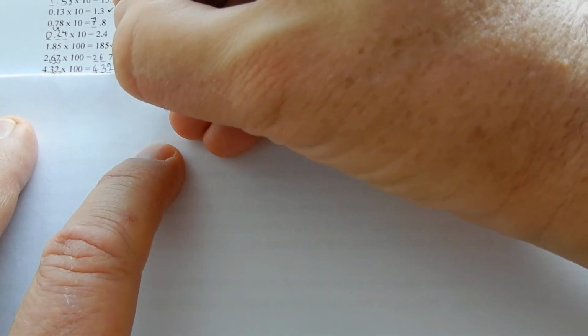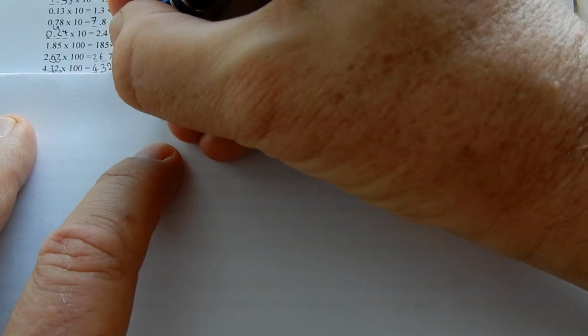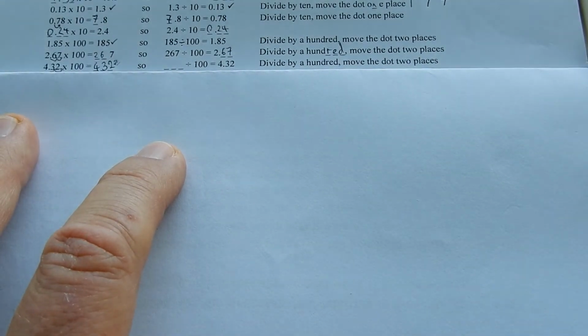4.32 times 100 is 432. Move the dot 2 places. 1, 2. And it disappears. We never put the dot at the end like that. It just looks horrible.